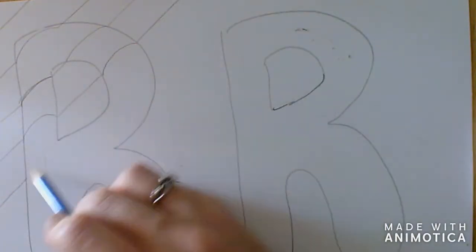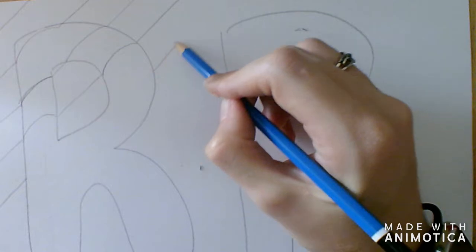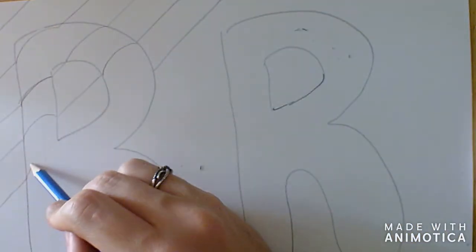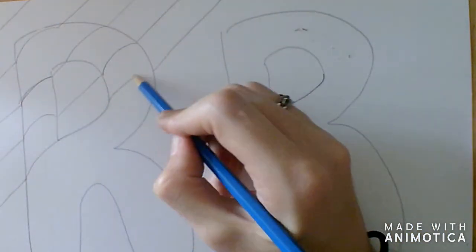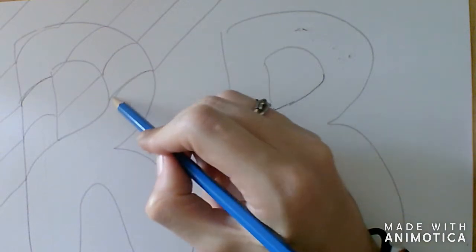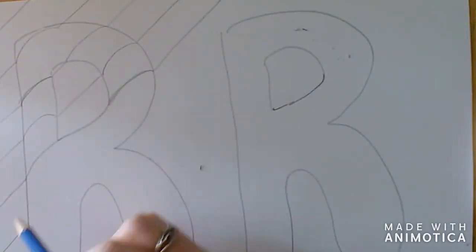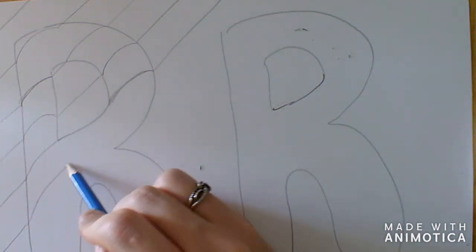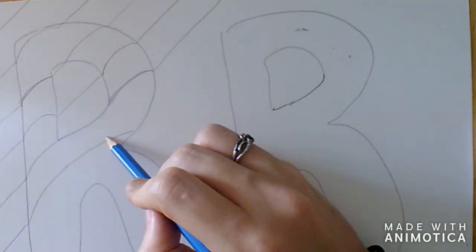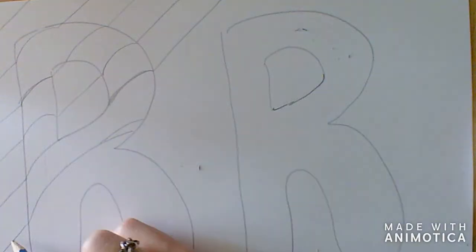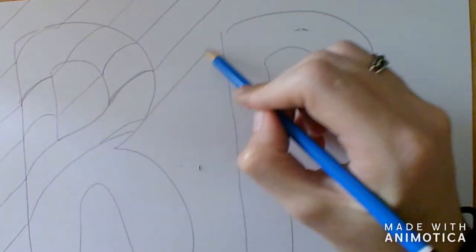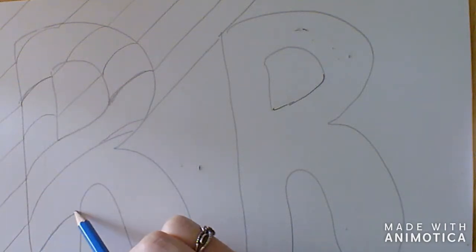So again, straight and parallel, and then you curve the line when you are on top of the letter. This makes it look like the letter is coming out from your paper. It's starting to play that little trick, making it look like it's coming off the paper. So these are the first steps. You are drawing straight parallel lines in the background, curved lines on the letter.